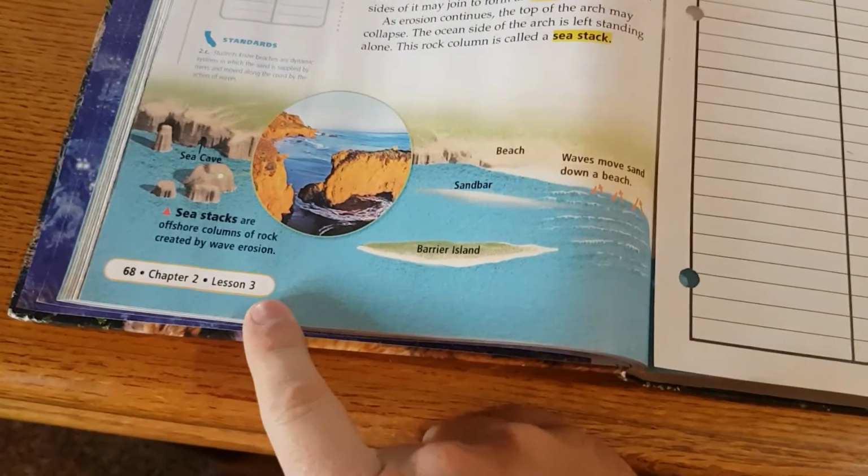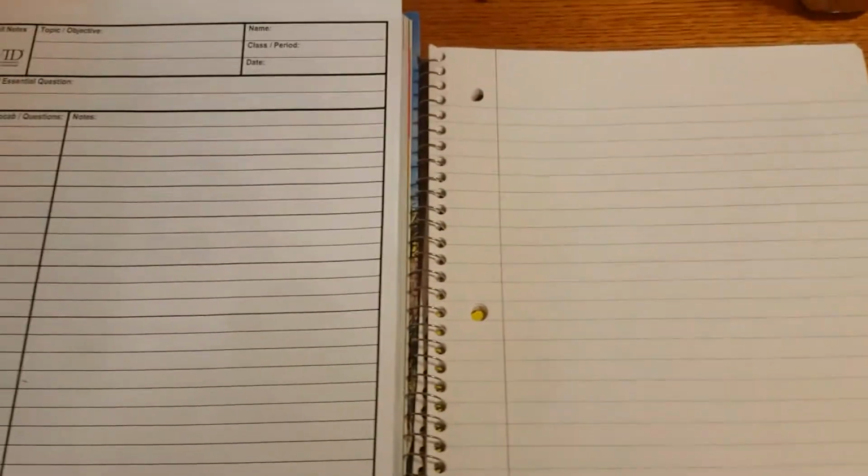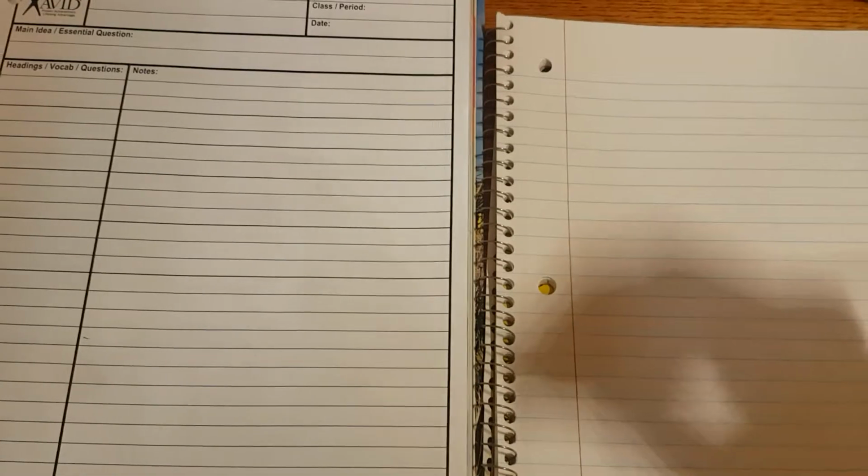Chapter 2, Lesson 3, page 68. Let's go ahead and set up our paper. First thing is the same. I write my name. My name is Mr. Rob, but you put your name, don't put mine.